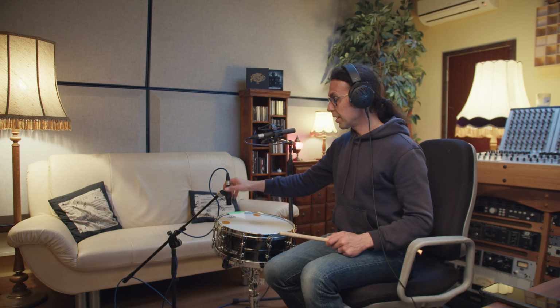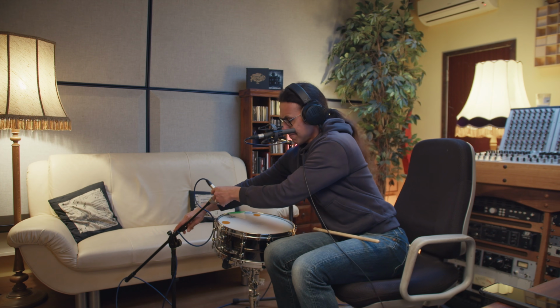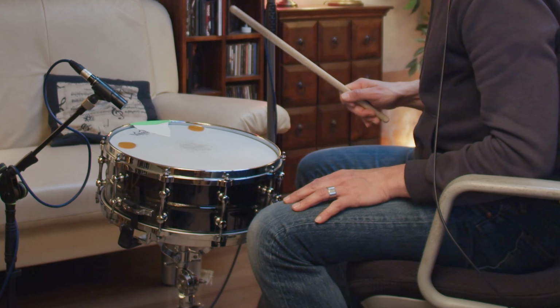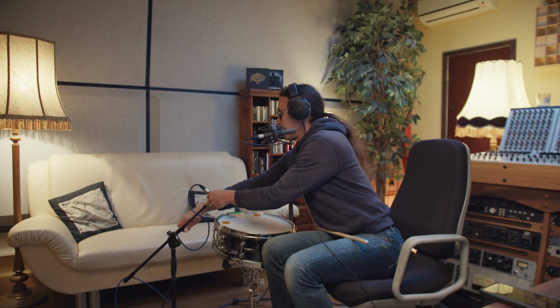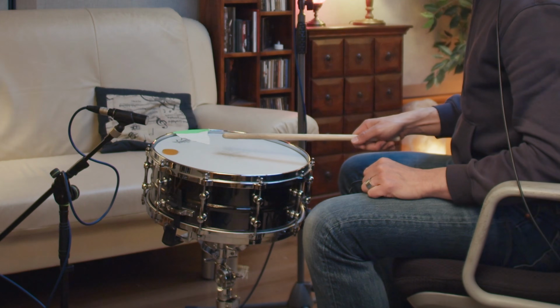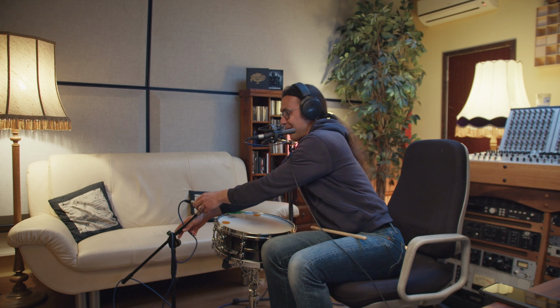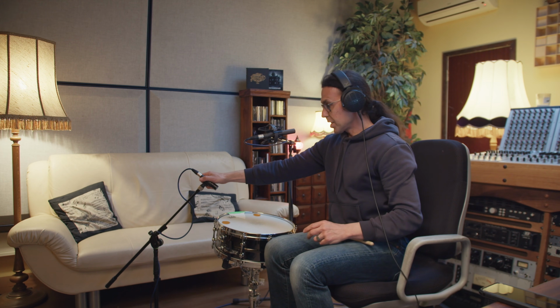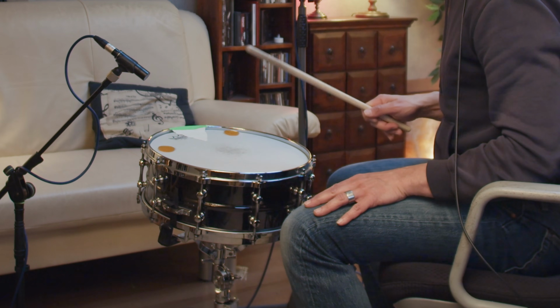Okay, next I'm going for an angle of around 45 degrees to the head. Next, we're going for a very shallow angle. And finally, we are going to move a little bit further away, up. Just like so. Okay, that was now a quick run through.